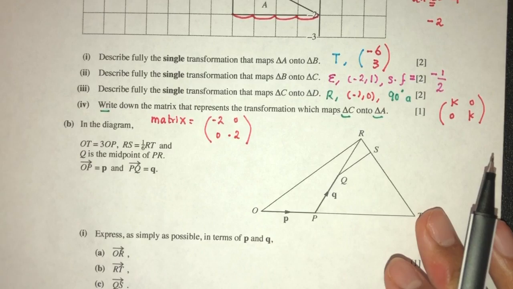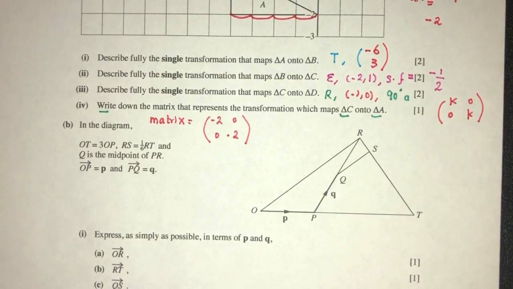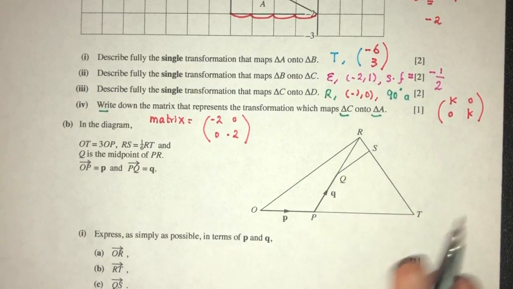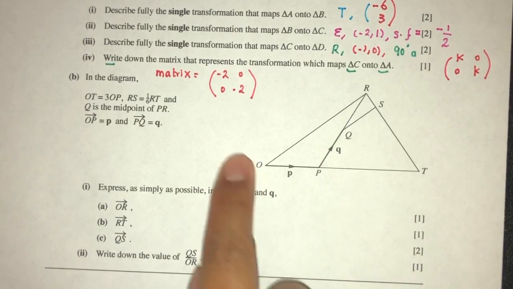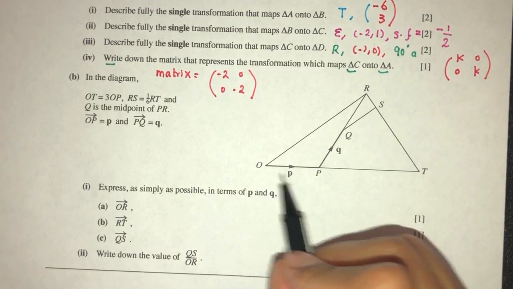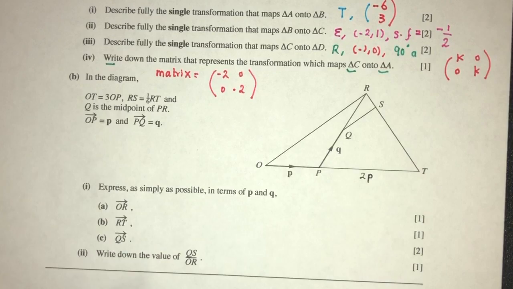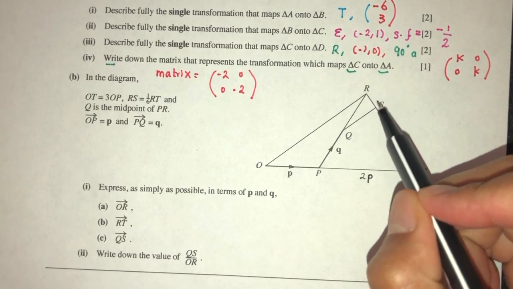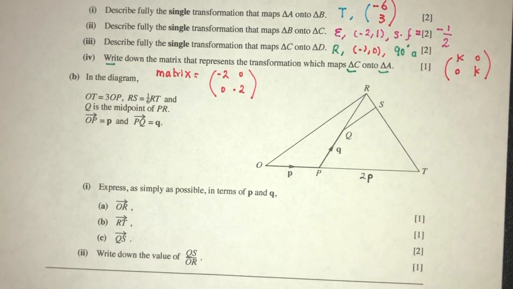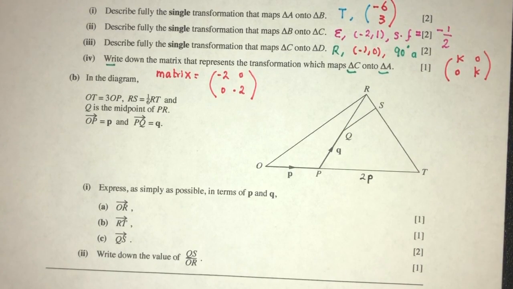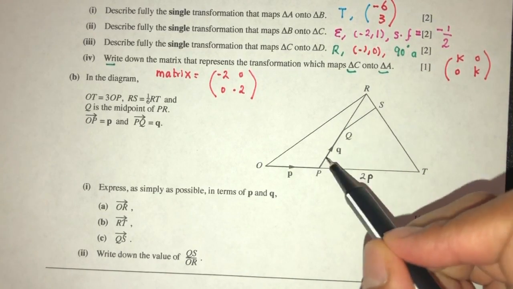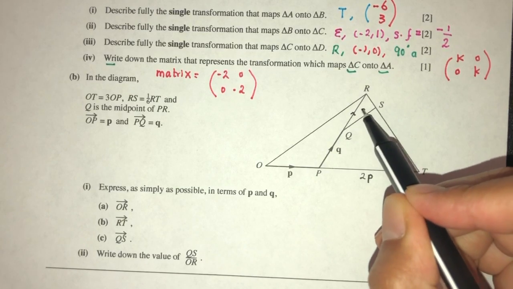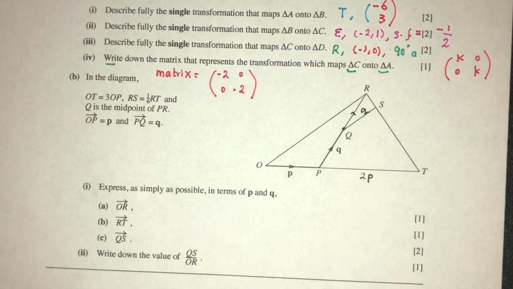Now for part B, in the diagram we have OT is 3P. So this whole thing here is 3P. If this is P, this will have to be 2P. And we have RS is 1/6 RT. This is RS and this is RT. Okay, fair enough. Now Q is the midpoint of PR. If this is Q, this will have to be Q as well, because Q is the midpoint.